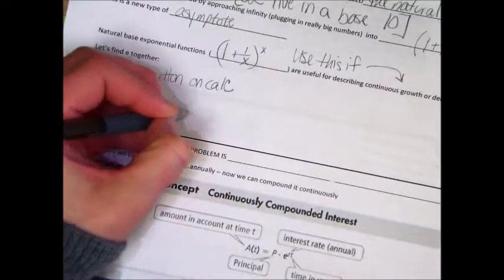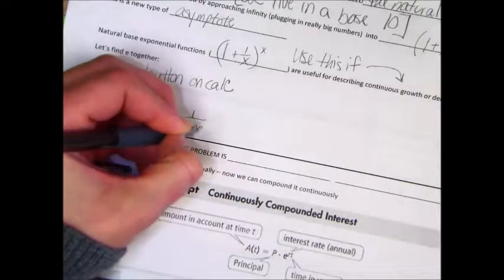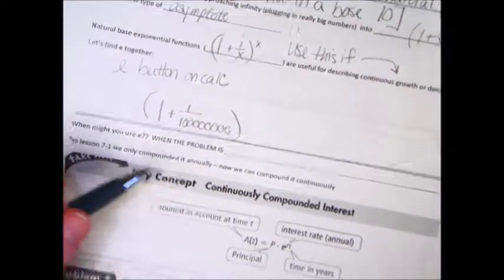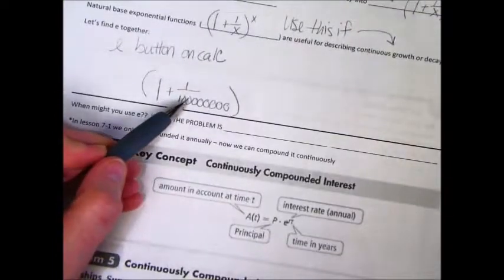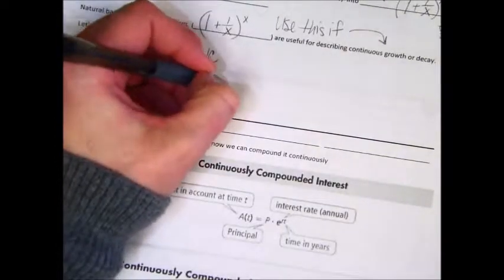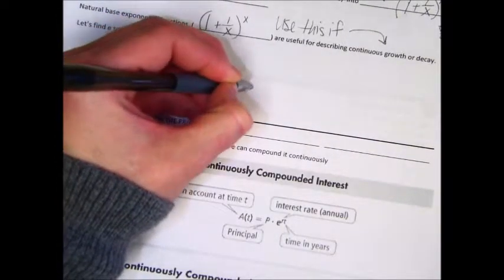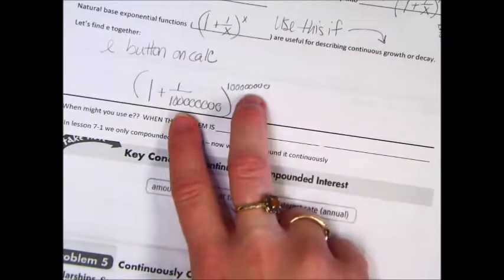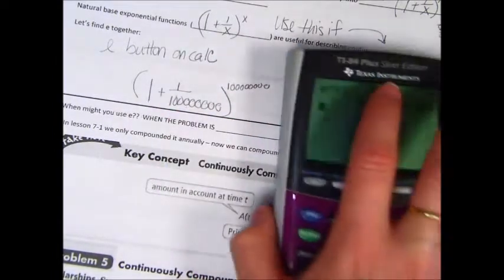Okay, but how could that be found if you didn't have a calculator? You take this parenthesis and you plug in a really, really, really big number for x. How many zeros did I use? 1, 2, 3, 4, 5, 6, 7, 8 zeros. I gotta do that up here. 1, 2, 3, 4, 5, 6, 7, 8 zeros. Okay? If you plug in really, really big numbers for x, watch how you get almost what your calculator tells you.